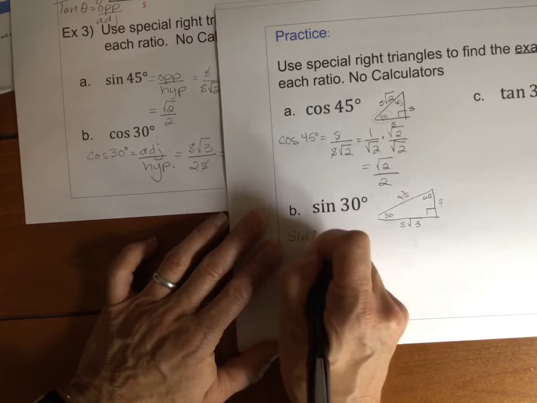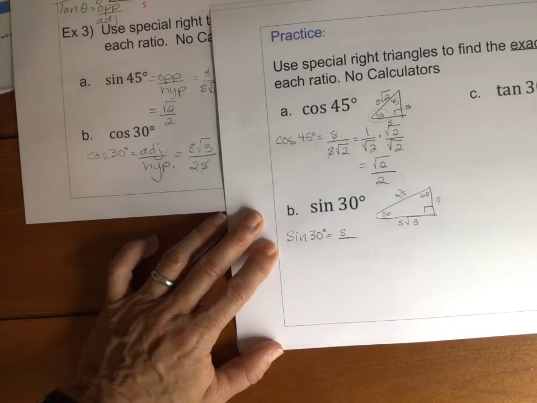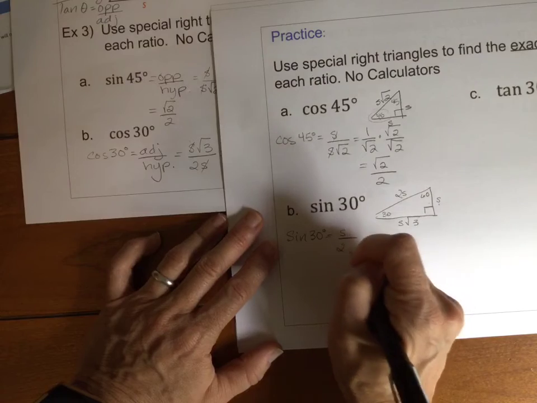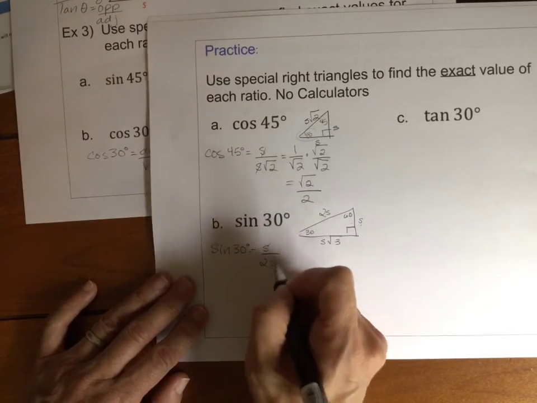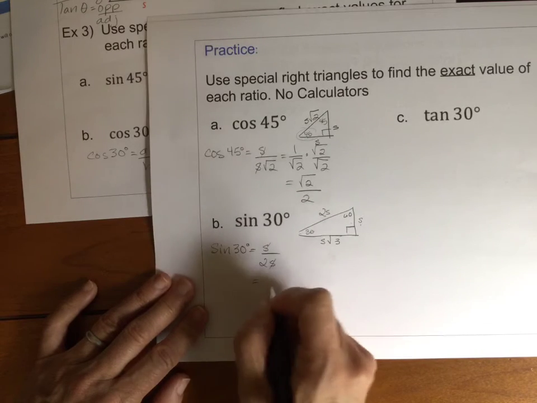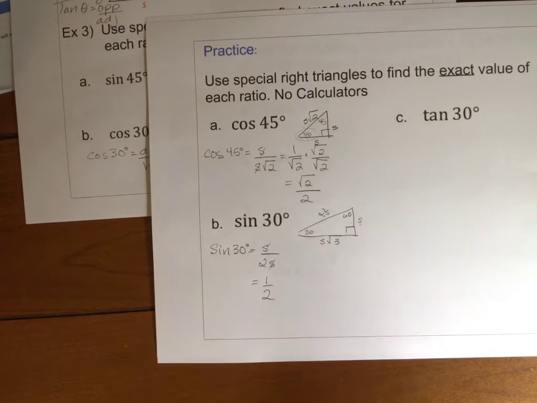So sine of 30 is going to equal s all over my hypotenuse, which is 2s. These are going to cancel out, so I get just 1/2. Again, 1/2 is always associated with sine 30, or the short side of your 30, 60, 90 triangle.